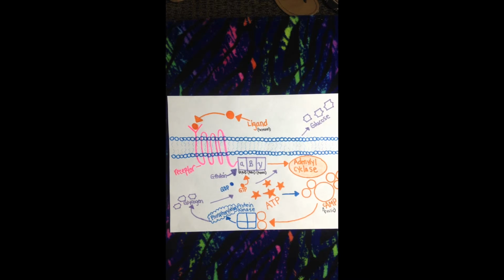Real quick, I want to mention that sometimes instead adenylyl cyclase will be working with phosphodiesterase, which is the absolute opposite of adenylyl cyclase. So instead of building cyclic AMP, phosphodiesterase will tear down cyclic AMP.